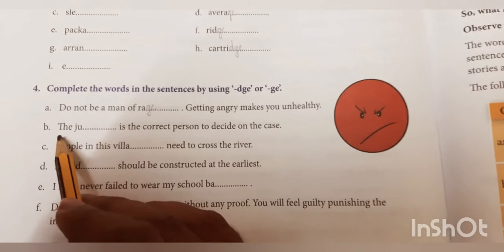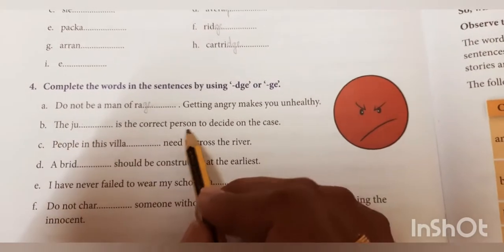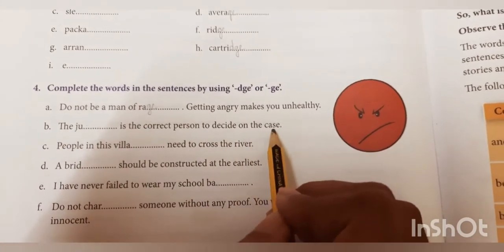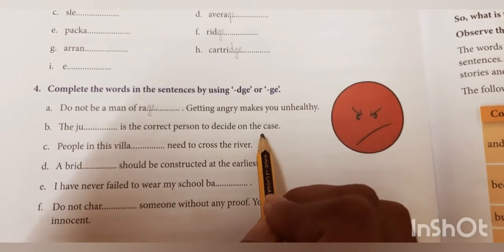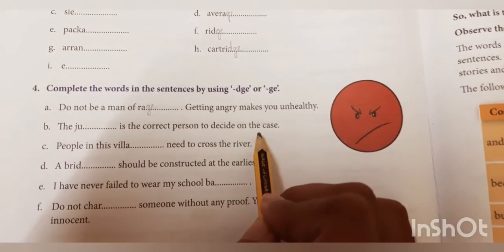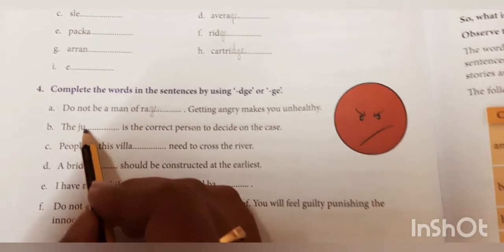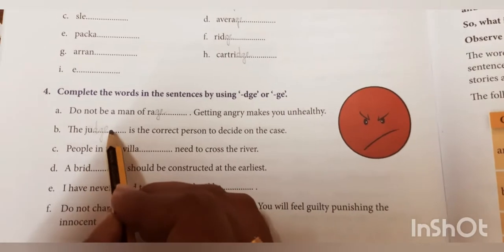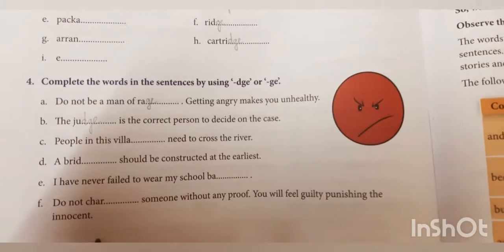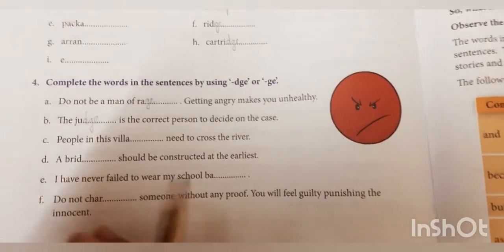Okay, and then the next one. The dash is the correct person to decide on the cases. The person who deals with cases, what? Yes, who's there? Yes, judge. So J-U-G-E or J-U-D-G-E? Obviously D-G-E. Judge. Right? And the remaining for your homework as usual.